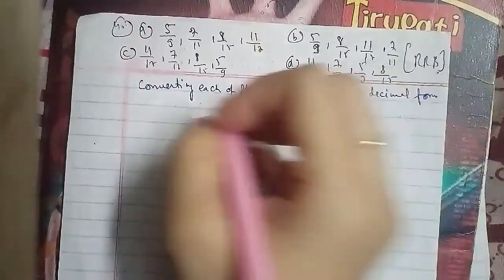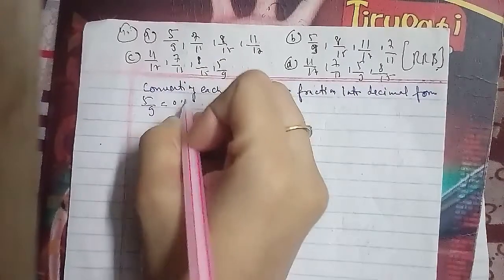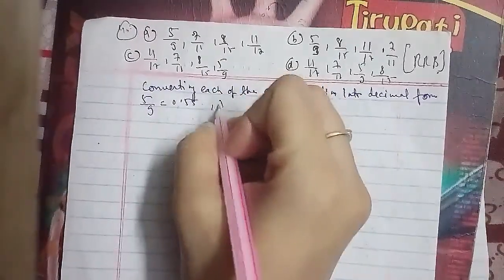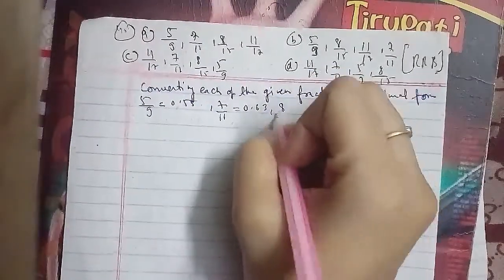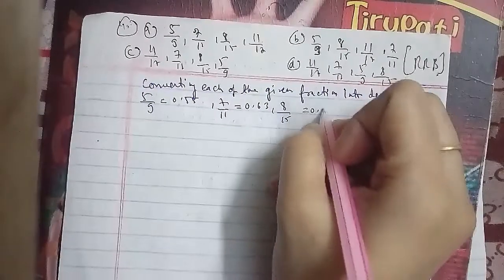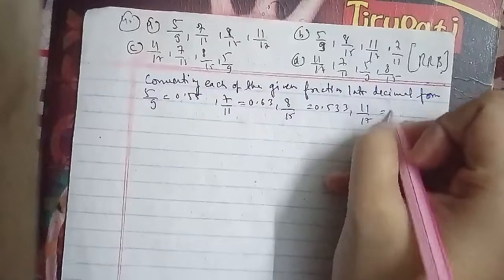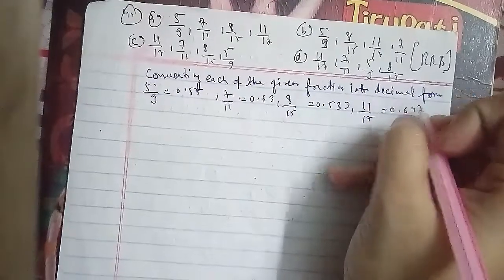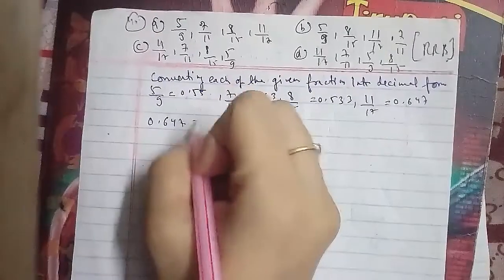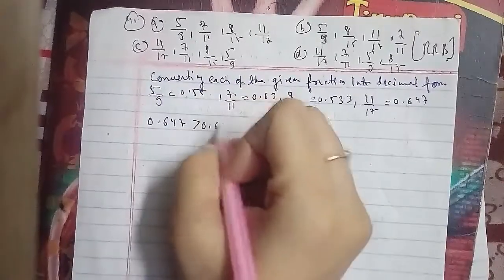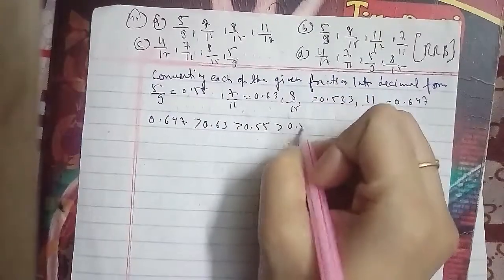We get 5 by 9 equals 0.55, 7 upon 11 equals 0.63, 8 upon 15 equals 0.533, and 11 upon 17 equals 0.647. So clearly we can say that 0.647 is greater than 0.63, greater than 0.55, greater than 0.533.